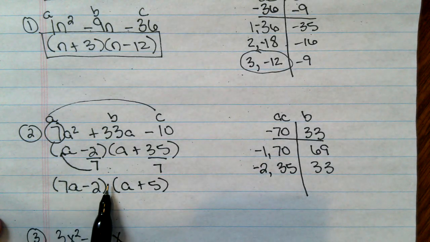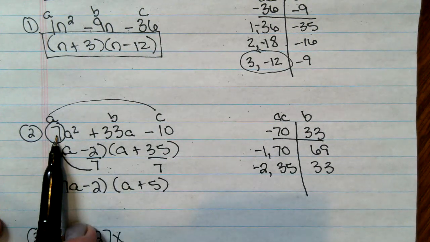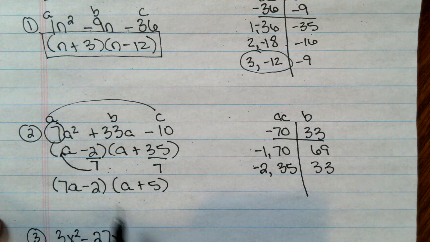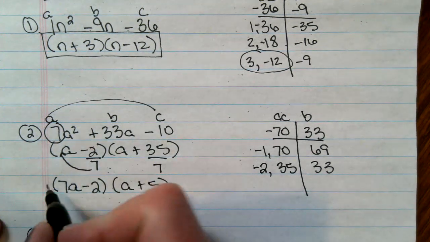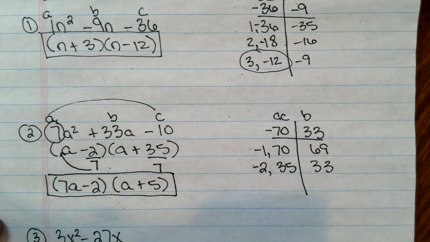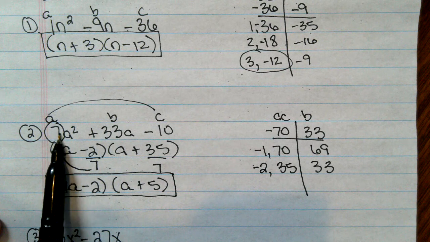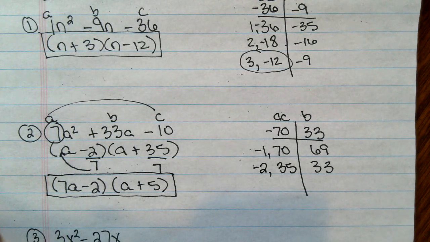Let's do a quick distribute and make sure we're correct. 7A times A, 7A squared. So far, so good. -2 times 5 is -10. And I assure you my inner and outer terms are going to match. So when A is anything other than 1, you have to remember to do this extra step right here.